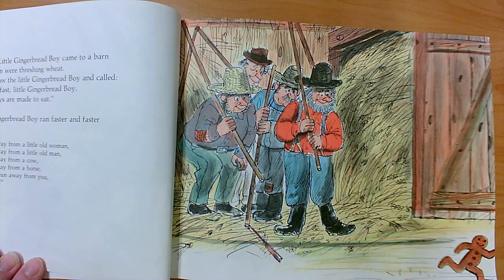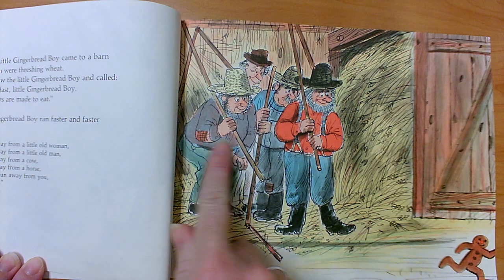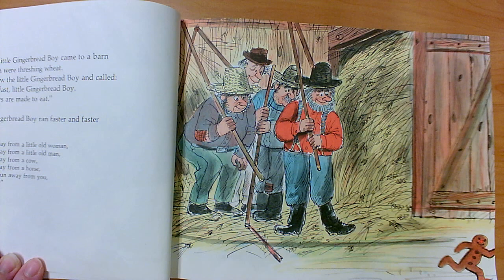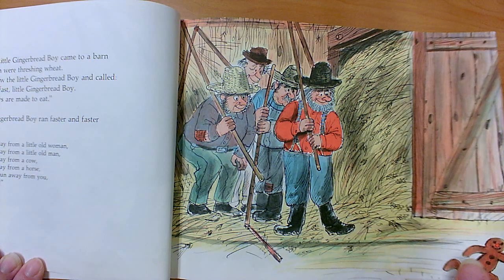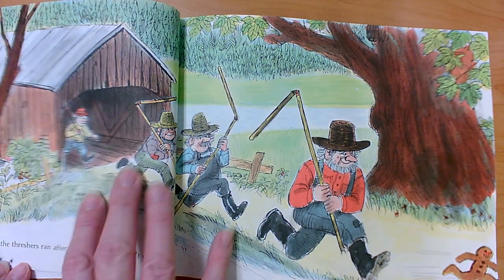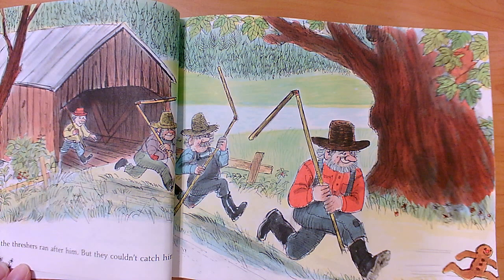By and by, the little gingerbread boy came to a barn where some men were threshing wheat. The threshers saw the little gingerbread boy and called, "Do not run so fast, little gingerbread boy. Gingerbread boys are made to eat." But the little gingerbread boy ran faster and faster and shouted, "I've run away from a little old woman. I've run away from a little old man. I've run away from a cow. I've run away from a horse. And I can run away from you. I can, I can." So the threshers ran after him, but they couldn't catch him.